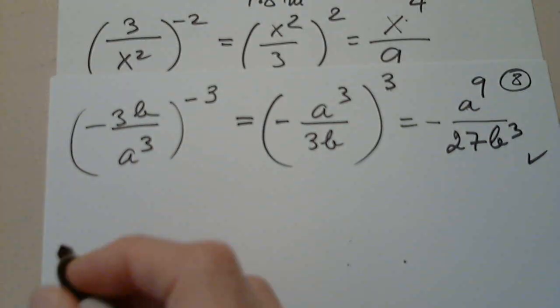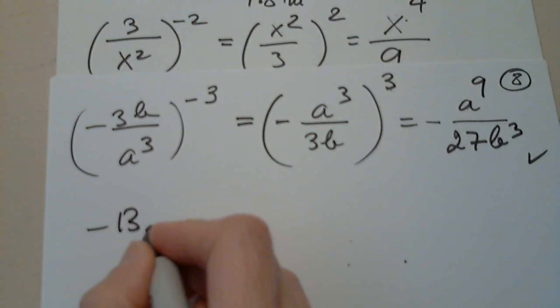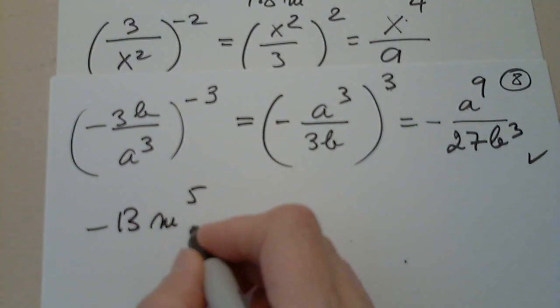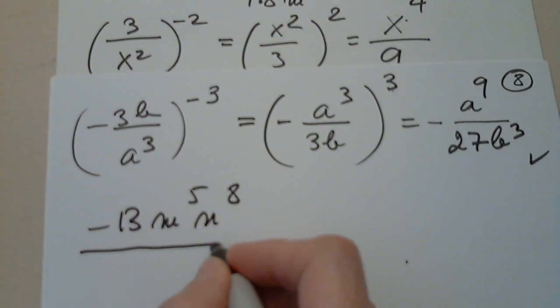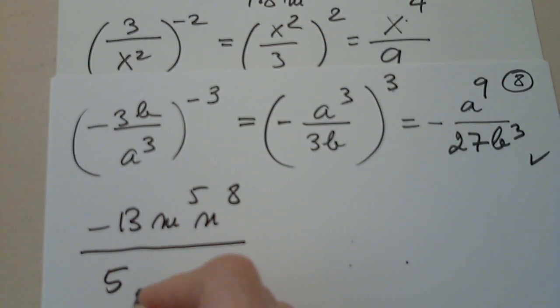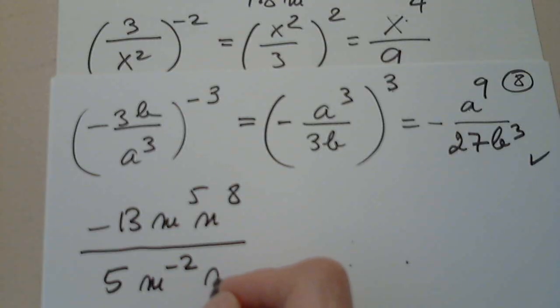Good. Next one. -13 m to the 5th n to the 8th over 5 m to -2 n raised to 0. We're asked to simplify this expression.